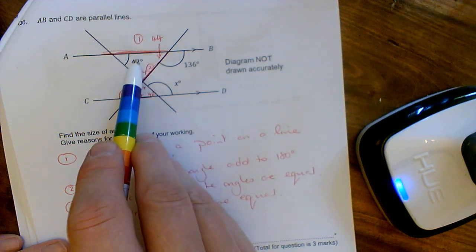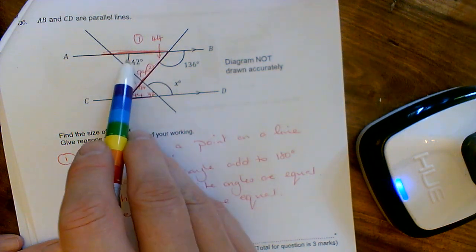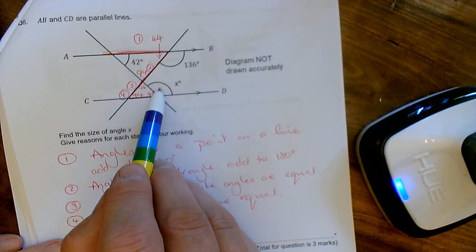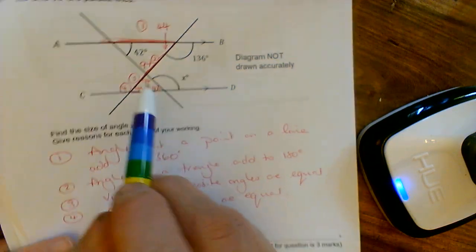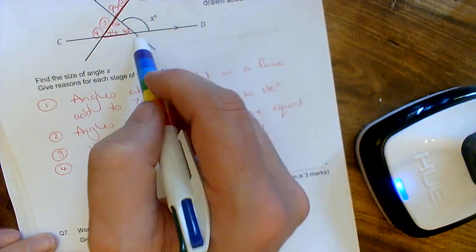So once I got that 42, in fact I could have just gone from 42 to here and then to there. So it seems I've done lots of work that I didn't need to do, and it just shows I haven't done this paper before. So anyway, just keep going.